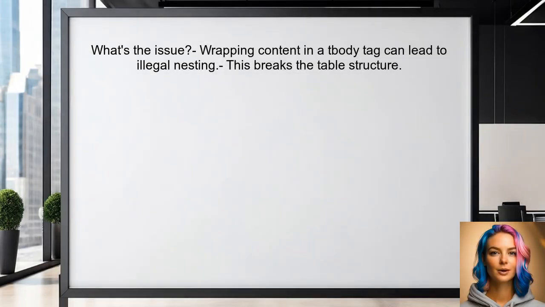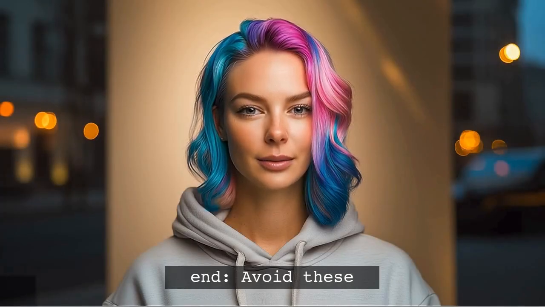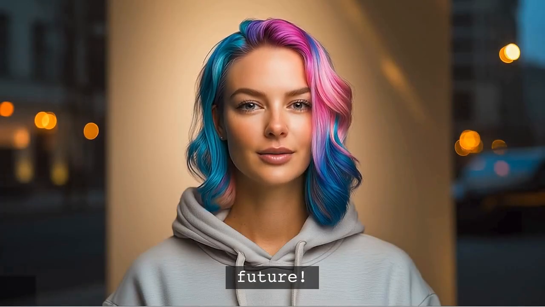So what's the issue here? When trying to create nested tables, wrapping content in a tbody tag can lead to illegal nesting, which breaks the table structure. Understanding this is key to finding a solution. And stay tuned, I have a great tip at the end that will help you avoid these issues in the future.